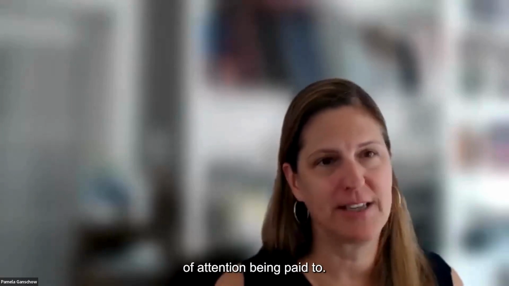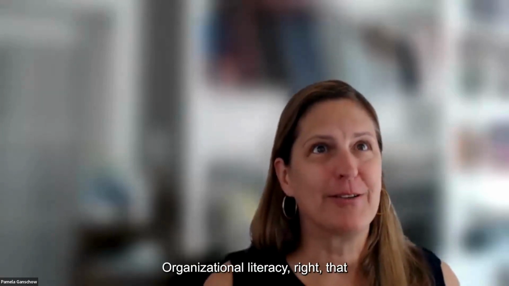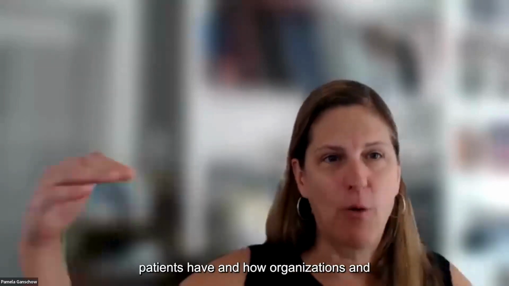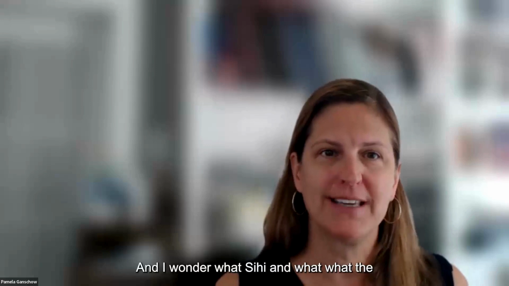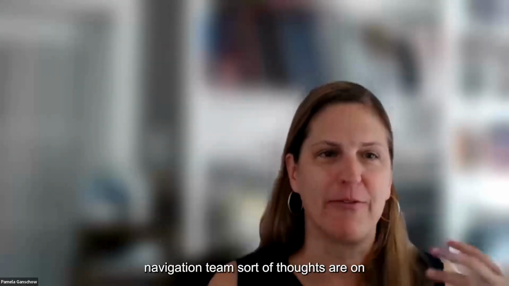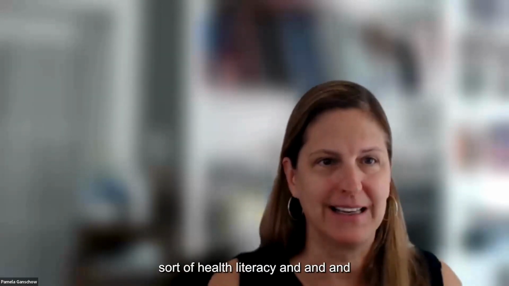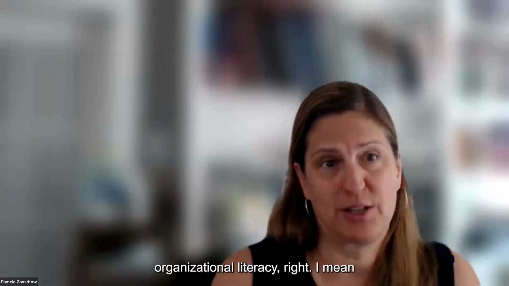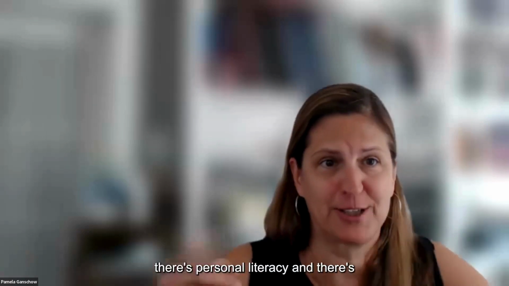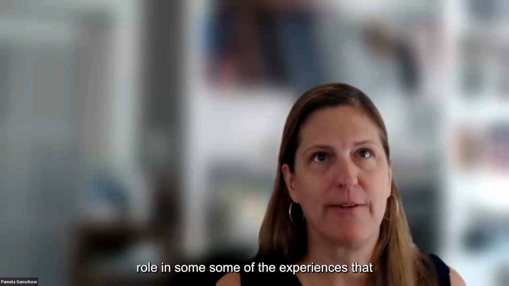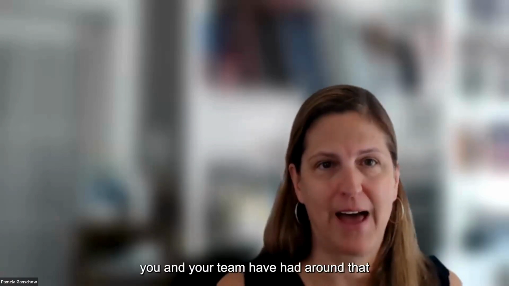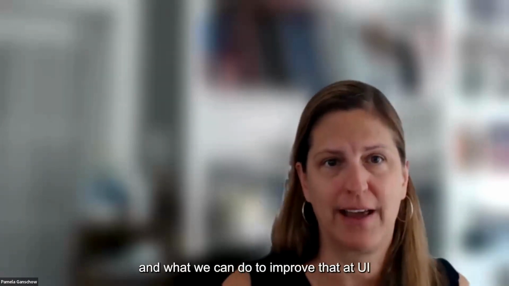There's a lot of attention being paid to organizational literacy, right? That patients have, and how organizations and healthcare institutions can become more literate to provide more equitable care. And I wonder what Sihi and what the navigation team's thoughts are on health literacy, especially as it relates to organizational literacy. I mean, there's personal health literacy and there's organizational literacy, and how that plays a role in some of the experiences that you and your team have had, and what we can do to improve that at UI Health.